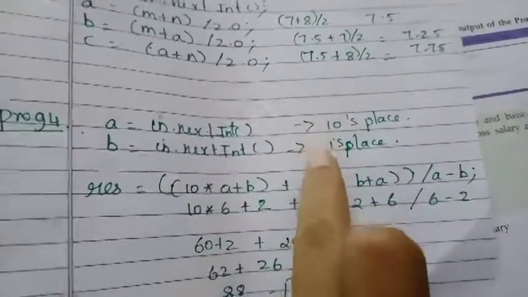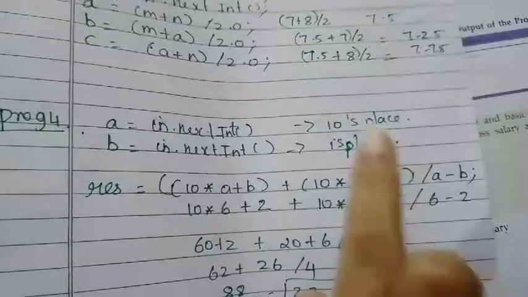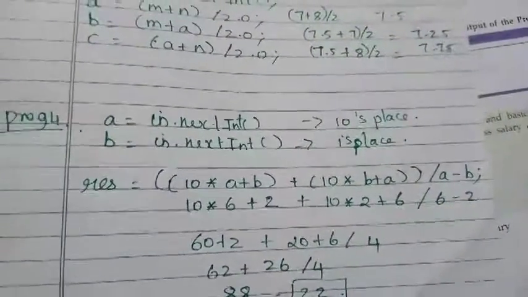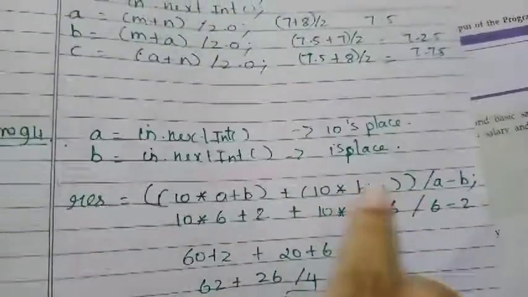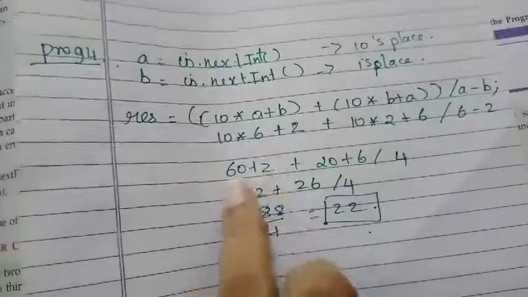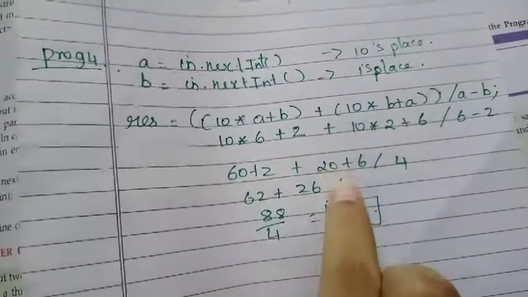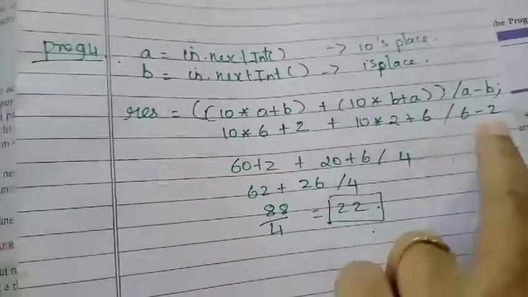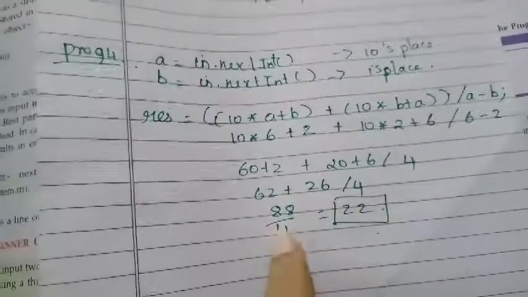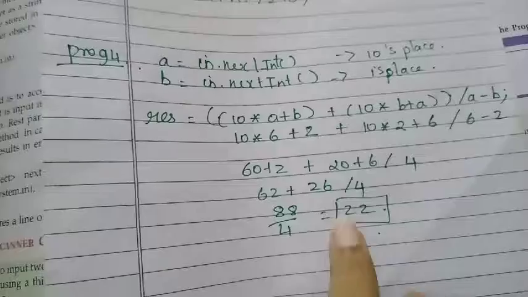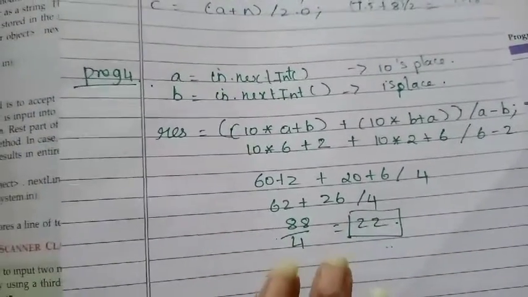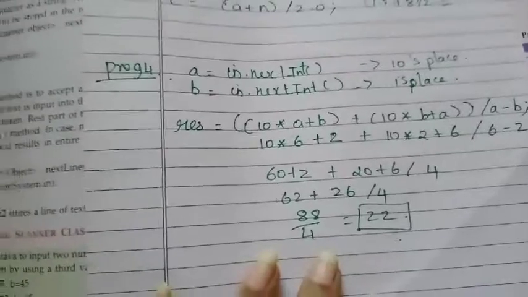So these are going to be the digits, right? 62 has 6 and 2 as its digits. So we add the numbers and divide by the difference of the digits. See here, 60 plus 2, 20 plus 6, divided by 6 minus 2, which is 4. So 62 plus 26 by 4. 88 by 4 is equal to 22. So this is your program 4. Okay, I hope you all understand.